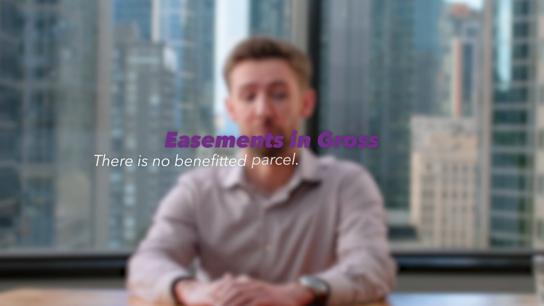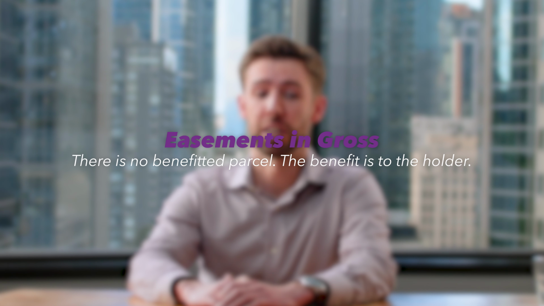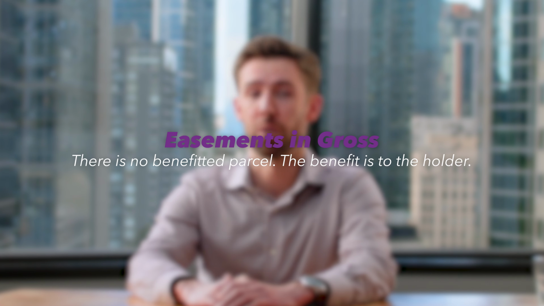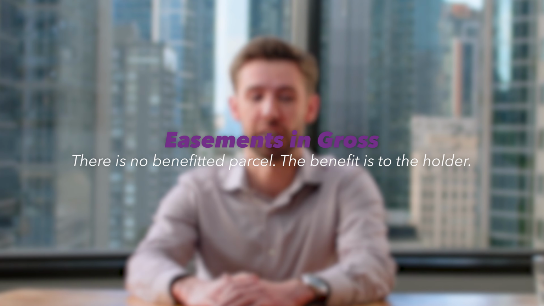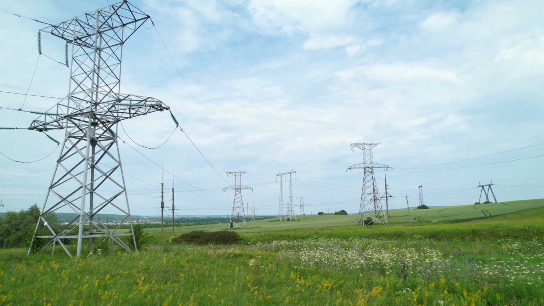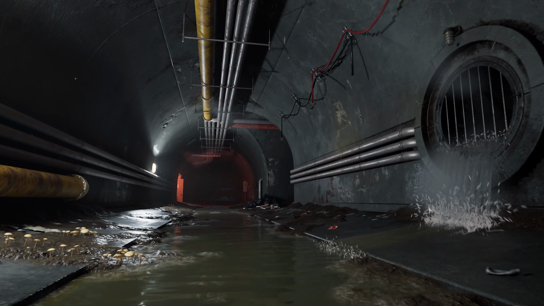You also have easements in gross. Here, there is no benefit parcel. The benefit is to the holder. For example, it could be a utility company. These types of easements are in fact very common for utility companies. For example, easements for power lines or for sewer access. These easements are again tied to an entity, not to a parcel of land, but they do burden a parcel of land. Quick example here would be Puget Sound Energy. They might have an easement to maintain power lines over a parcel.